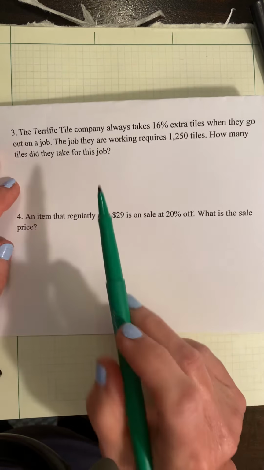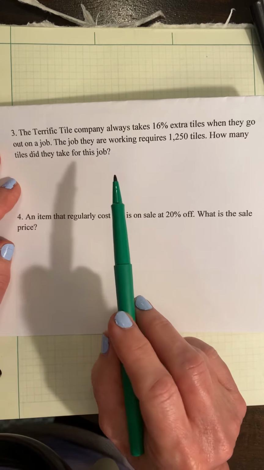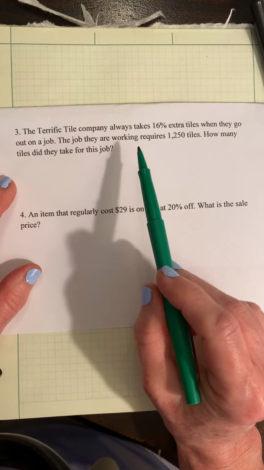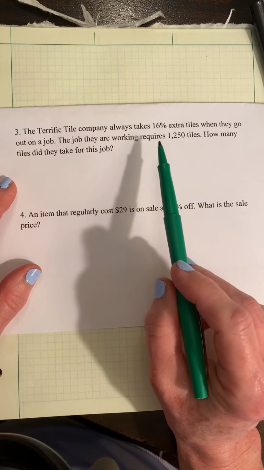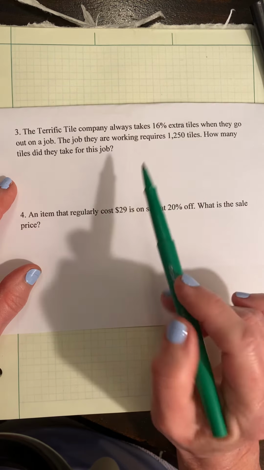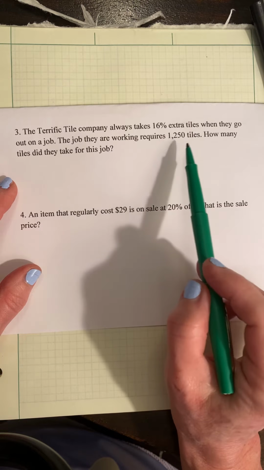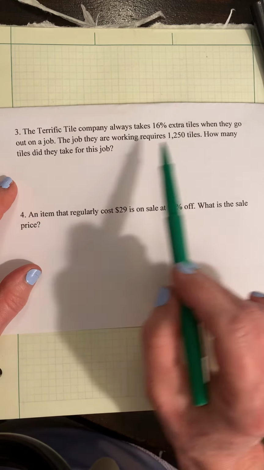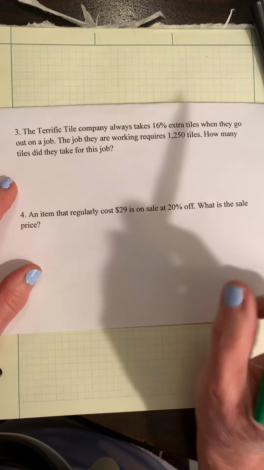So let's look at number 3, and we'll look at a couple of ways we can work this. The Terrific Tile Company always takes extra tiles, 16% extra tiles when they go on a job because you know there's going to be cutting and waste. The job they're working on requires this many tiles, and so we need to see how many they're taking in all. So they're going to be taking this plus some extra.